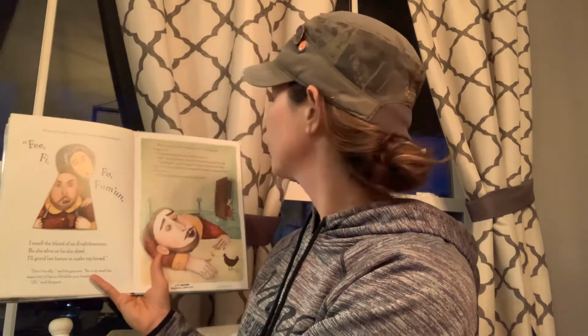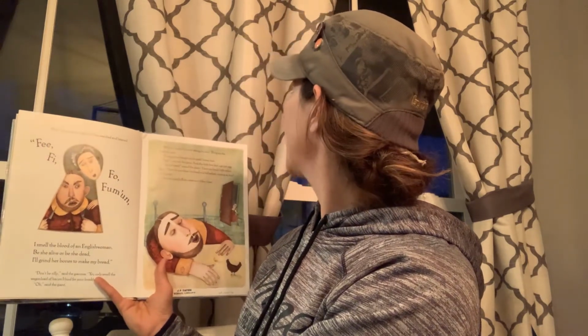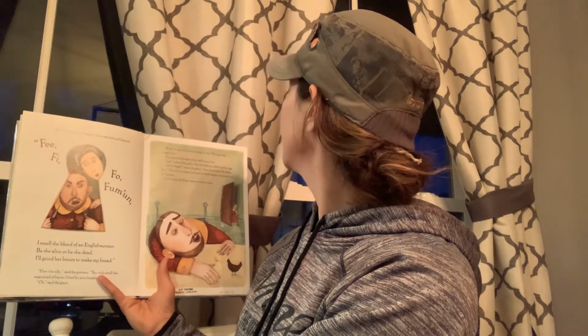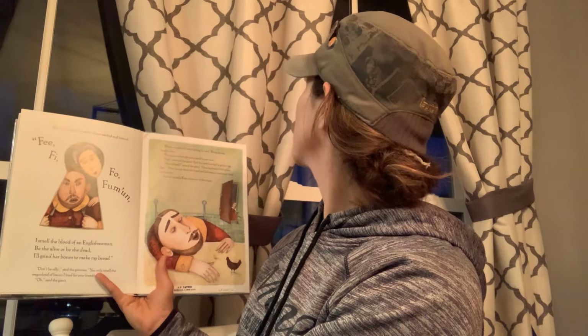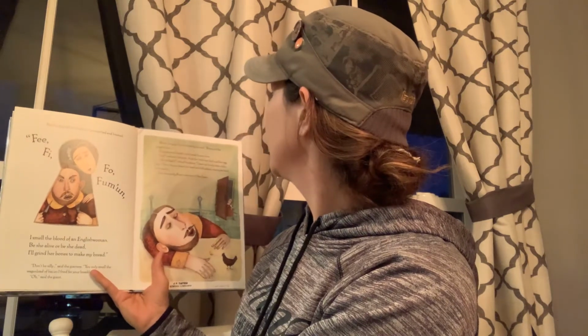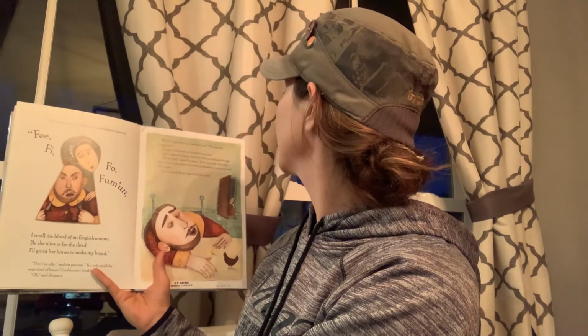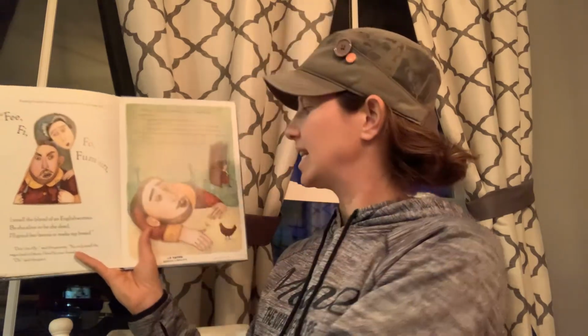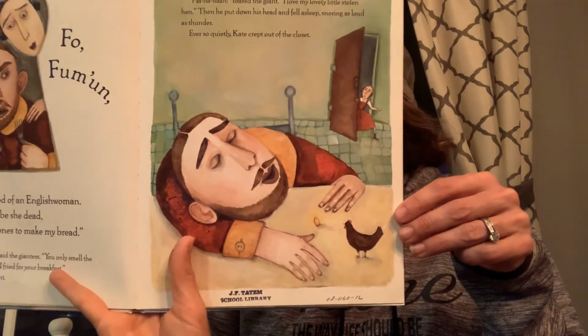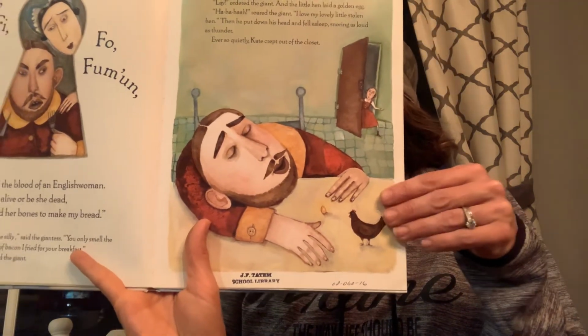"Ha, ha, ha, ha," roared the giant. "I love my lovely little stolen hen." And then he put down his head and fell asleep, snoring as loud as thunder. Ever so quietly, Kate crept out of the closet. You know, boys and girls, what she's going for. Oh, yes, you do.